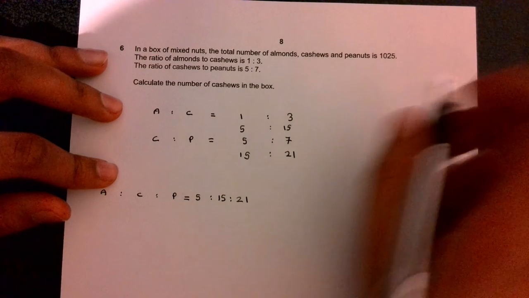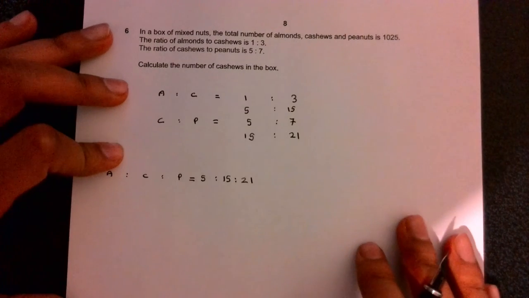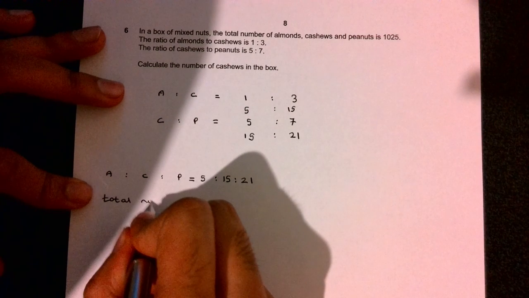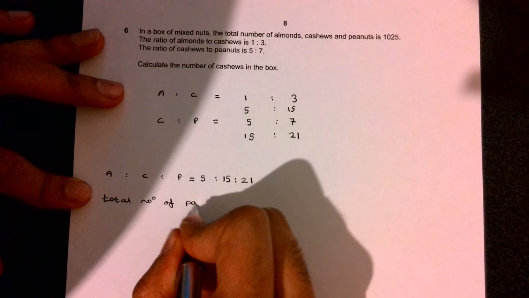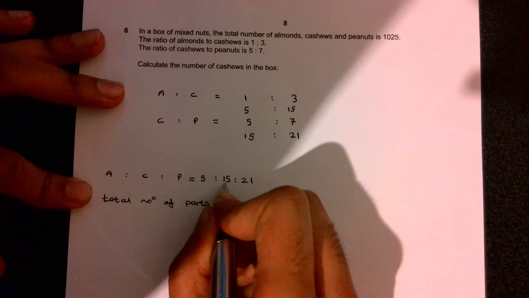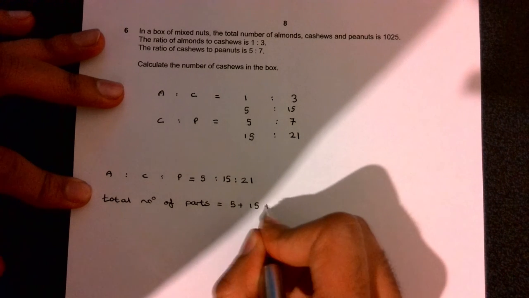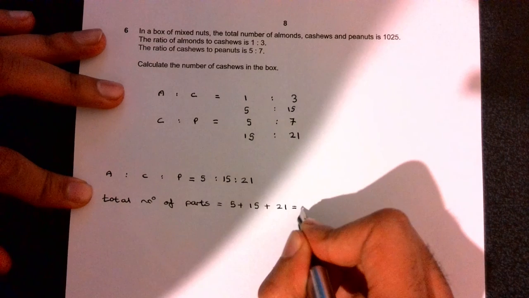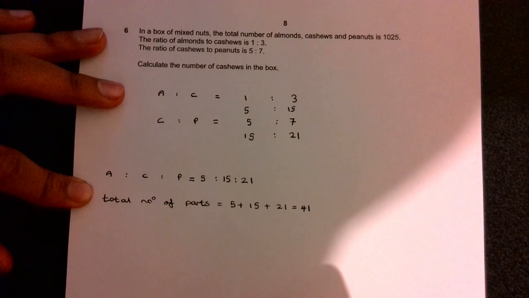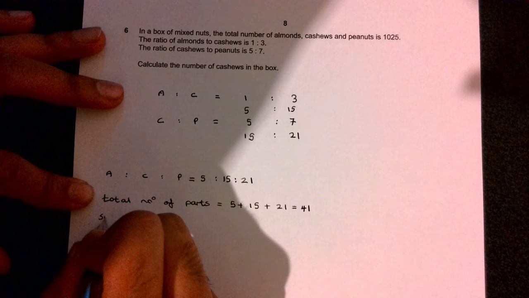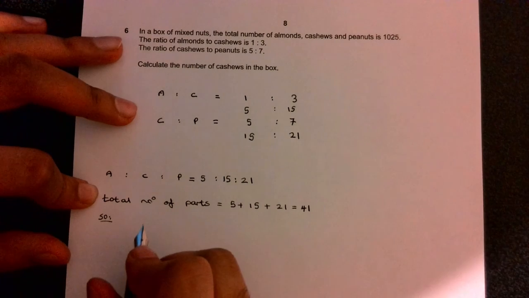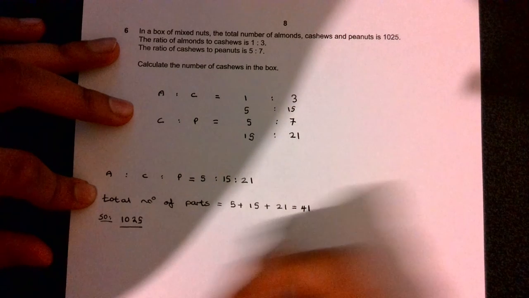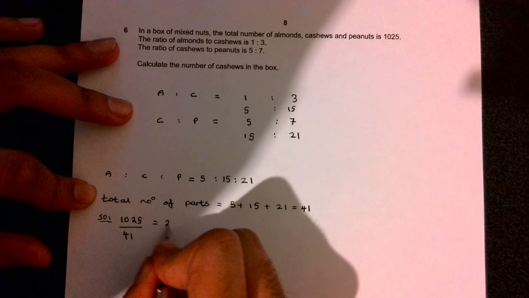Now we have this many essentially nuts, if you want to call them. So we can find out the total number of parts. The total number of parts is equal to 5 plus the 15, 21. We'd find this number to be 41. Okay. And so what we can do over here now, we can find out how much we have per part. 1025 divided by this 41 tells us we have 25 per part.